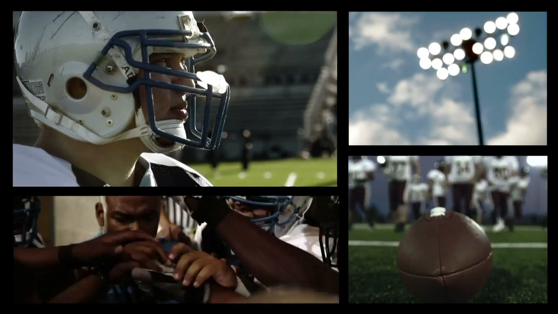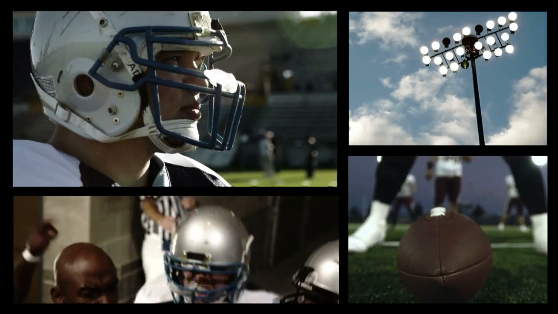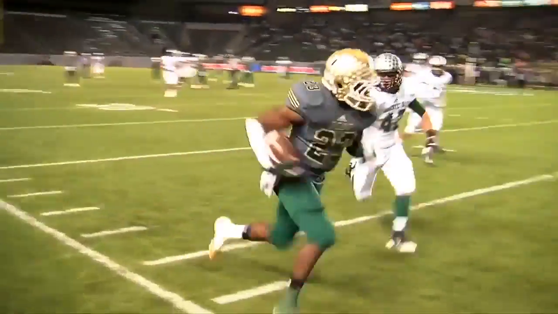There's nothing more important than your player's safety. And when it comes to safety, there's proof. Nothing outperforms an AstroTurf field.